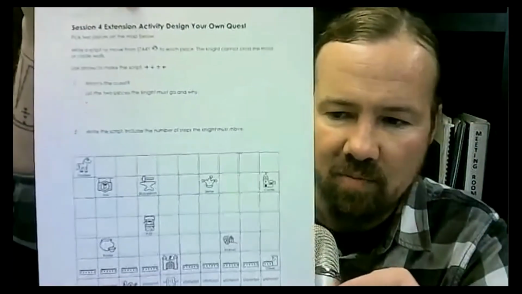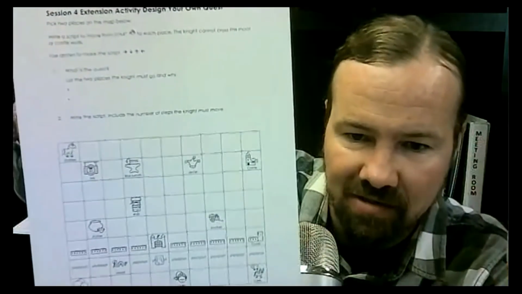So all you're going to do is recreate that with the various papers we have. Now here's another one. In this one, you have to write a script to move from the start to each piece. And the knight cannot cross the moat or the castle walls. So you're just going to draw in arrows to devise the solution to reach each area and the number of steps that the knight must make.